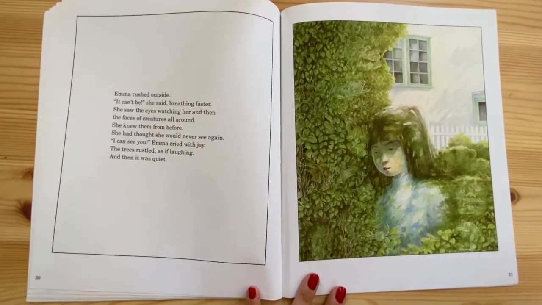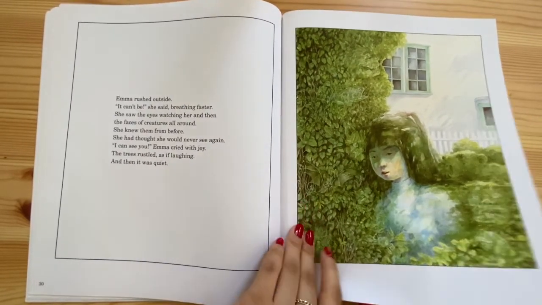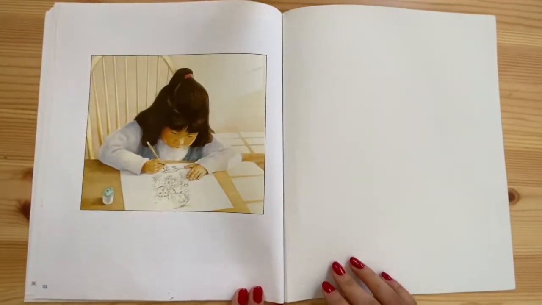Emma rushed outside. "It can't be," she said, breathing faster. She saw the eyes watching her and then the faces of creatures all around. She knew them from before. She had thought she would never see them again. "I can see you," Emma cried with joy. The trees rustled as if laughing, and then it was quiet. The end.